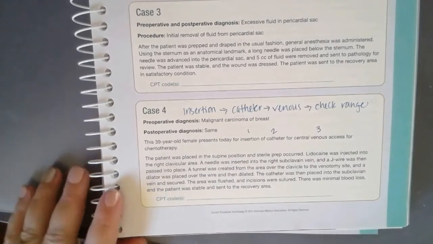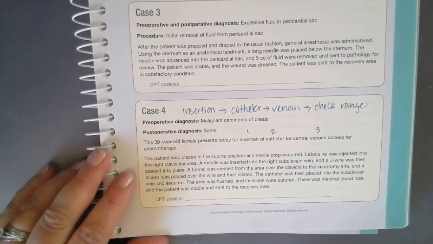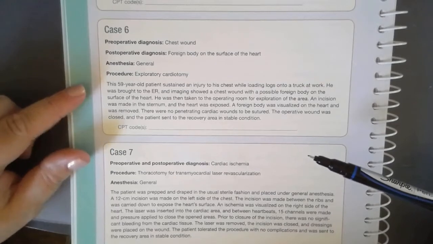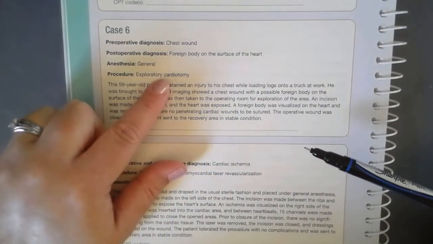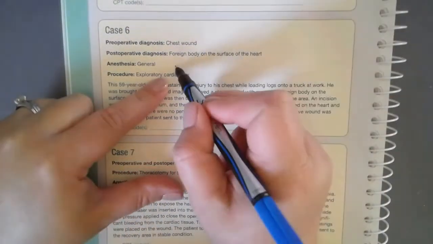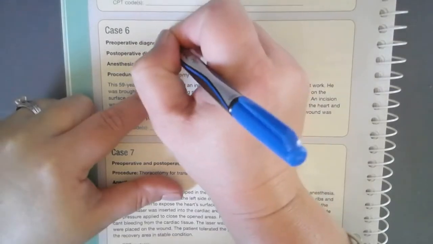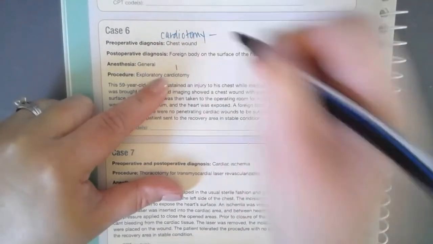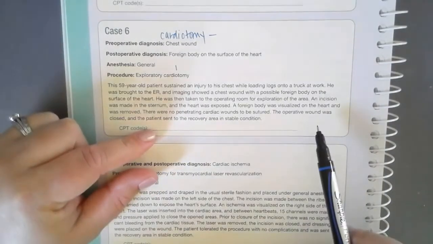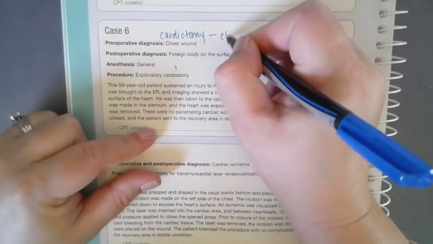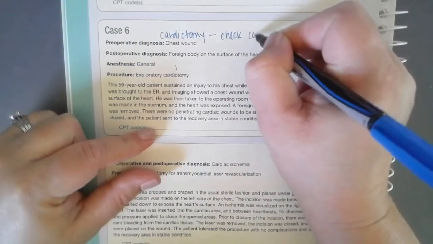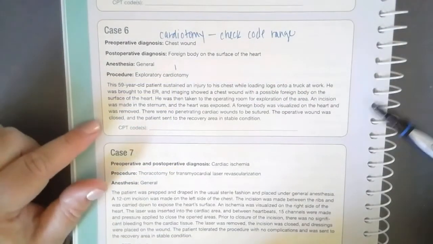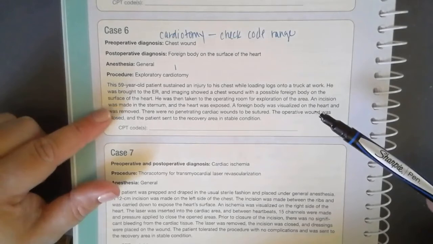Okay, let me pause so I can flip the book. Be right back. Okay, so for case 6, the procedure is a cardiotomy. So that's what we're going to look up in the index. And then you're going to want to, again, check your code range to make sure that we have the one that is most appropriate for this patient here.